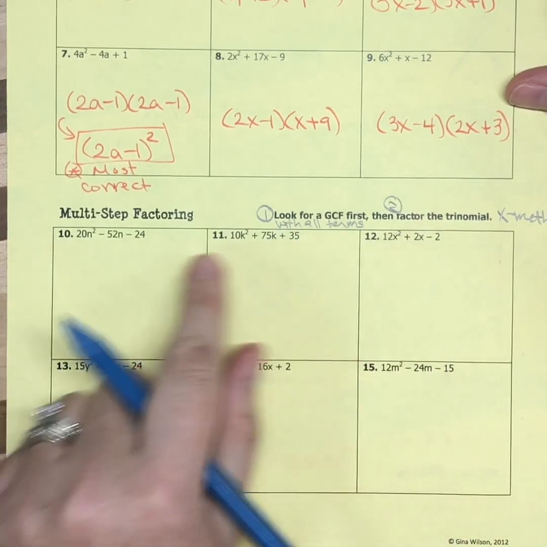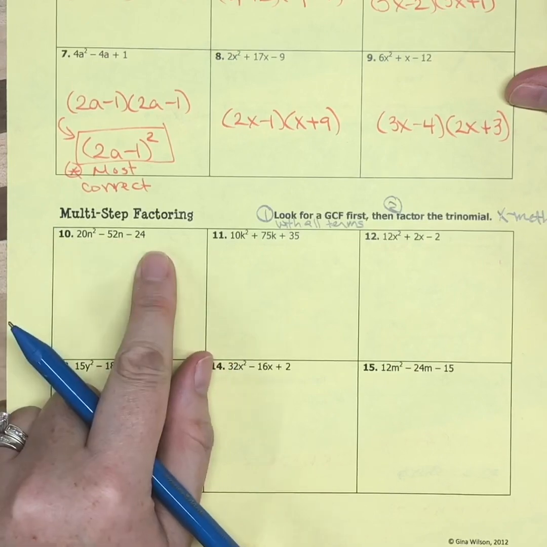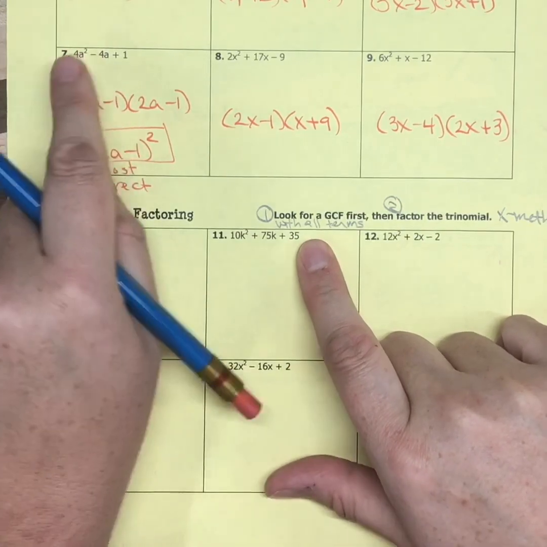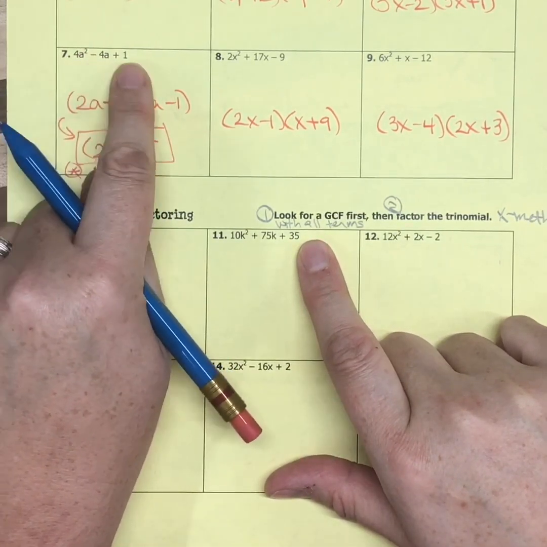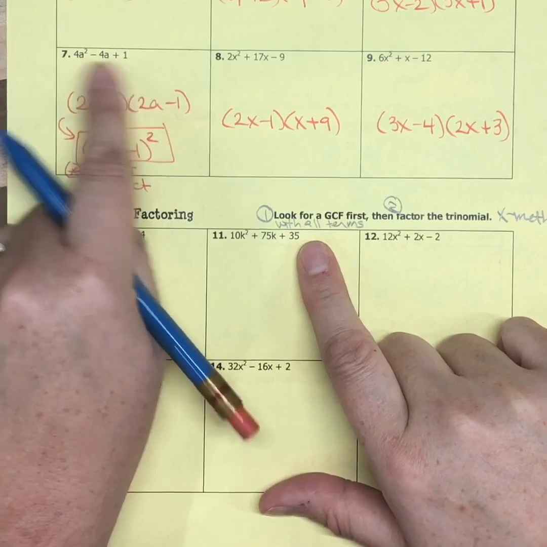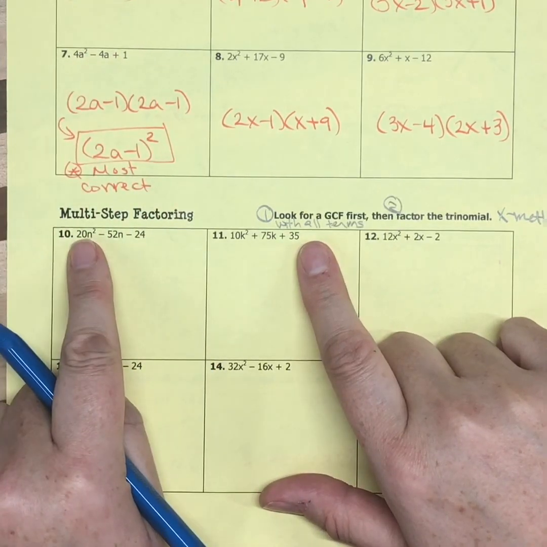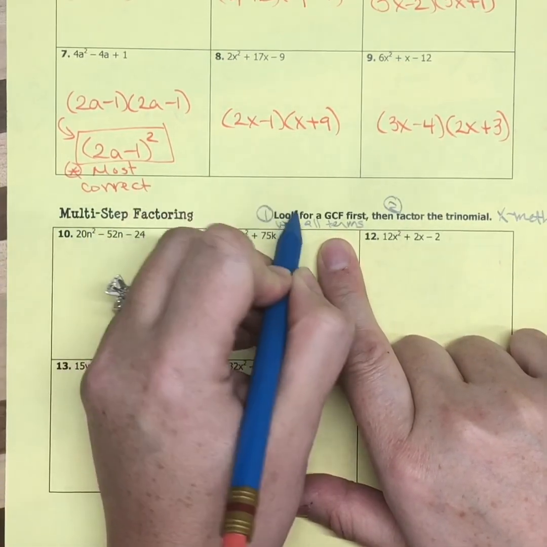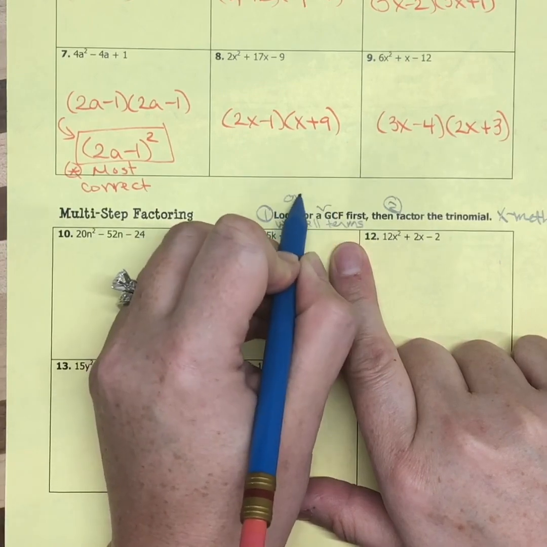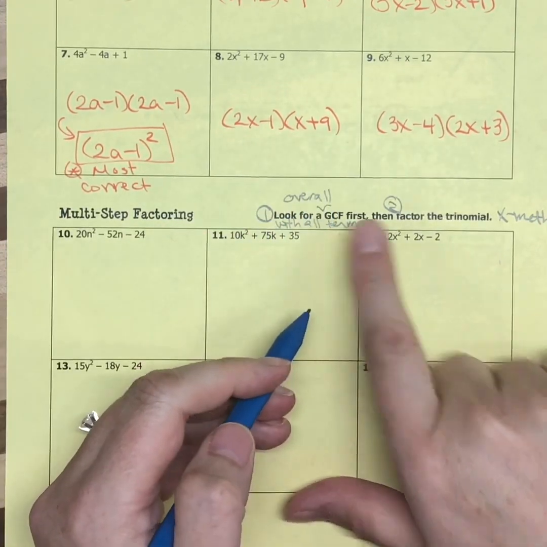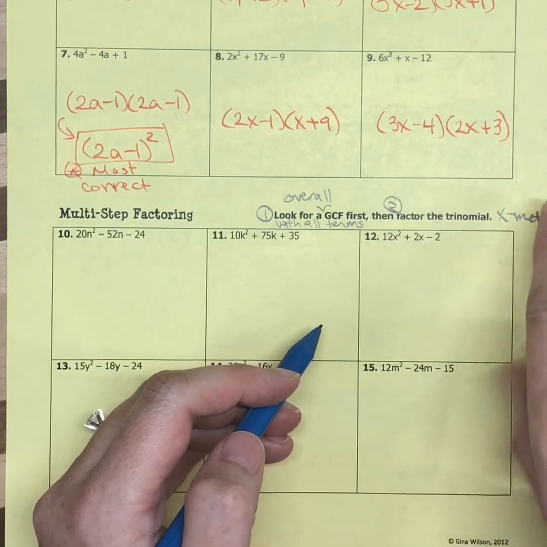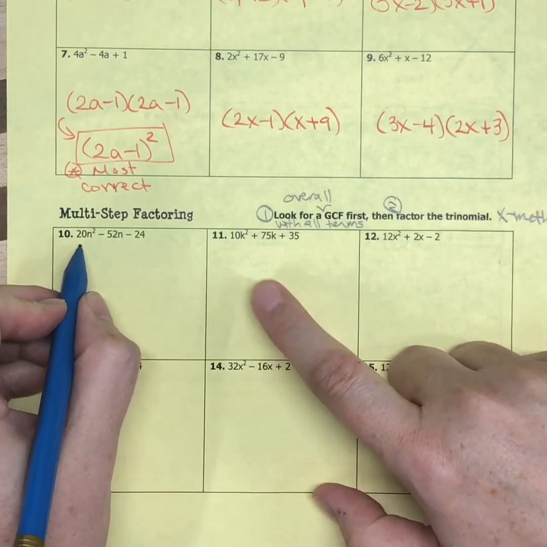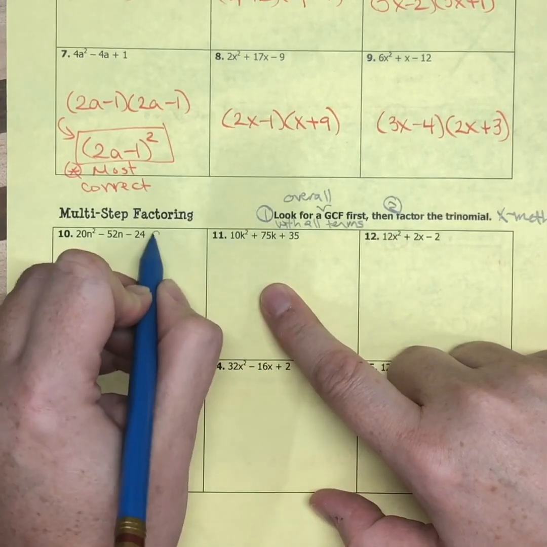But the A, B, and C are not the original because there's a GCF for all 3 terms, and that's step 1. Up here, these didn't because for 4, 4, and 1, the GCF is 1, and they all don't have an A. So another way you can think of it for multi-step, step 1, look for an overall GCF, which is not the same as the GCF for each pair when you do the factor by grouping. Okay, those are different.